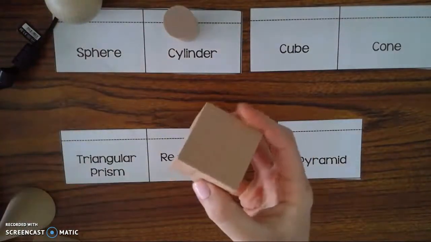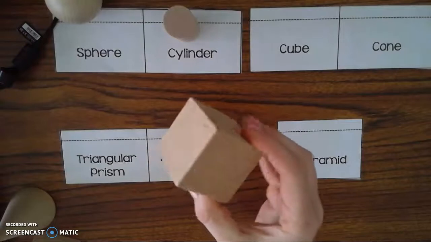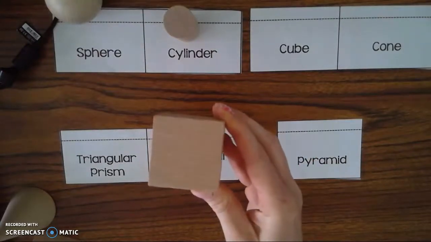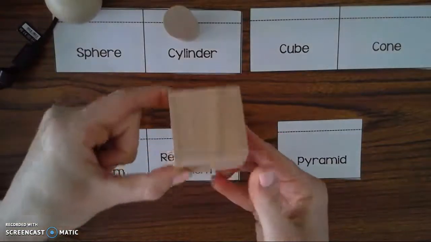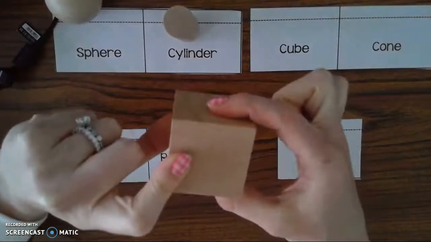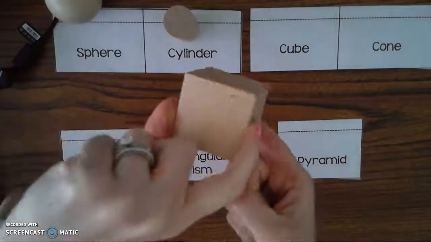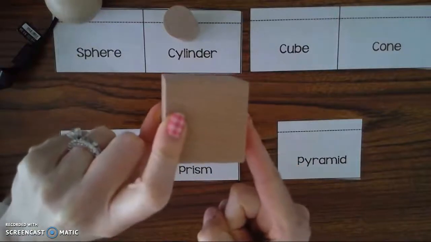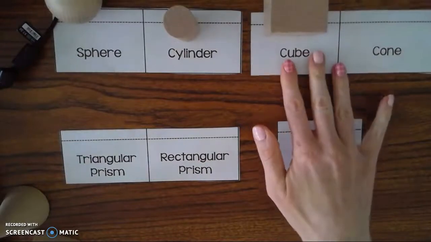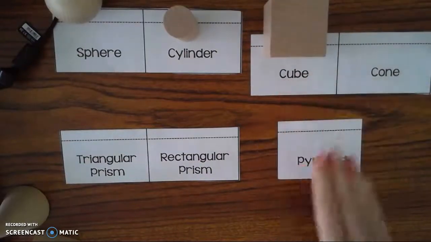Now most of you are probably familiar with a cube. Okay, we can see that it's made up of squares on all sides: the top and the bottom, the front side, the back side, the right side, and the left side are all squares, and this reminds me of a dice.